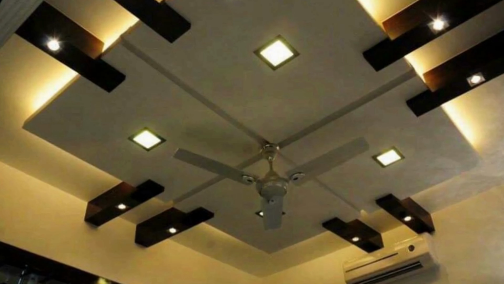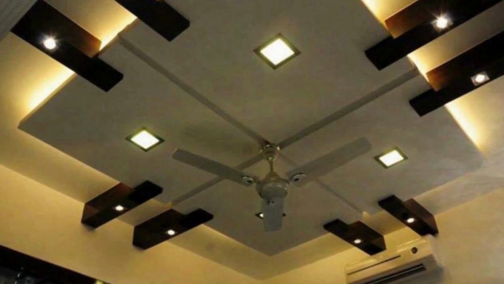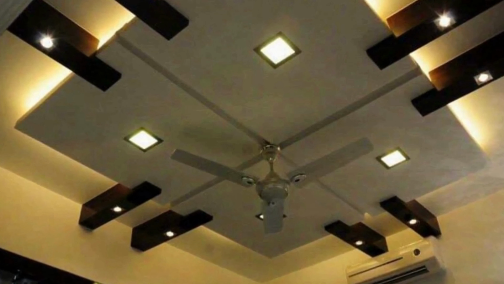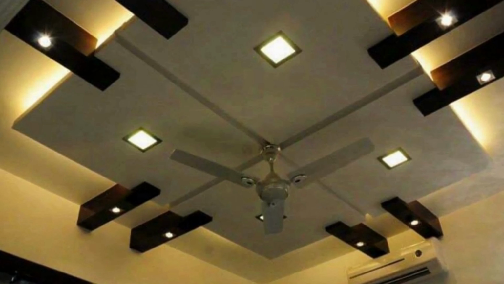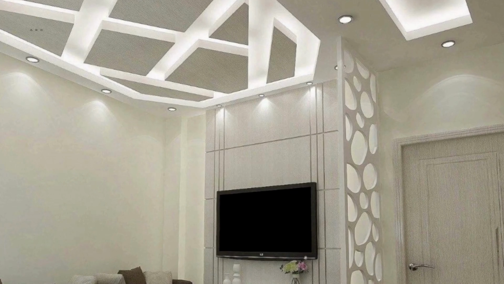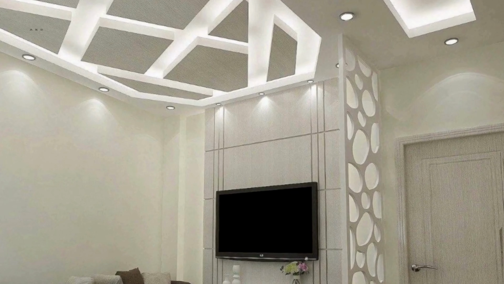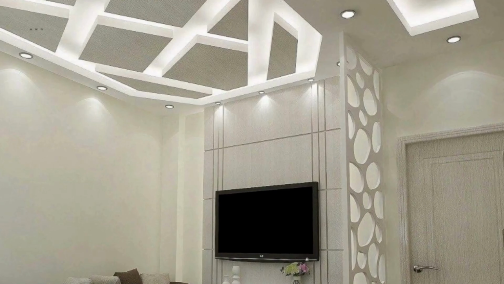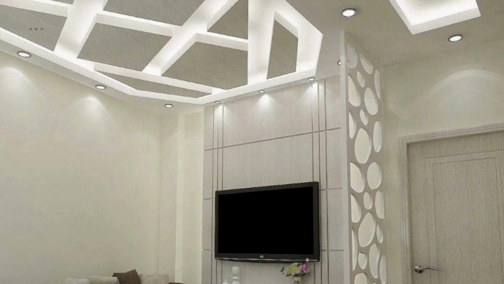Tip 13. Use acoustic panels for a home theater. If you're designing a home theater, consider using acoustic panels on the ceiling to improve sound quality. These panels can absorb sound and reduce echoes, creating a more immersive viewing experience.